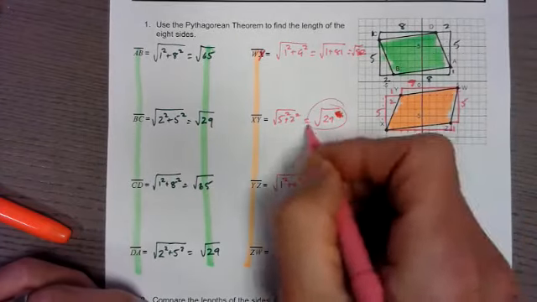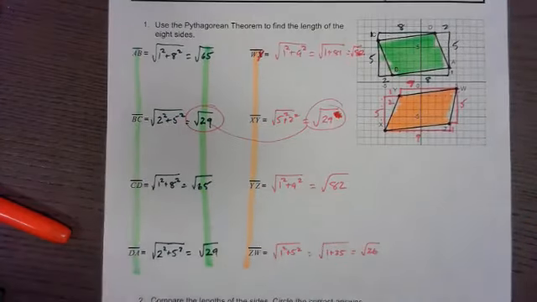In this situation, we do have one congruent side, but that's just not enough for us to have congruent quadrilaterals. All 4 of the sides need to match up with each other.